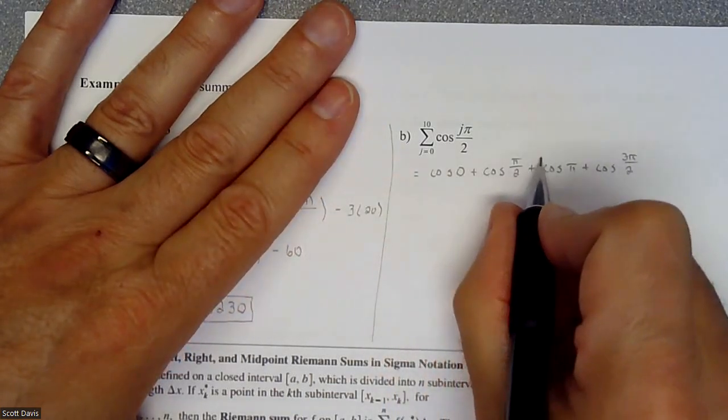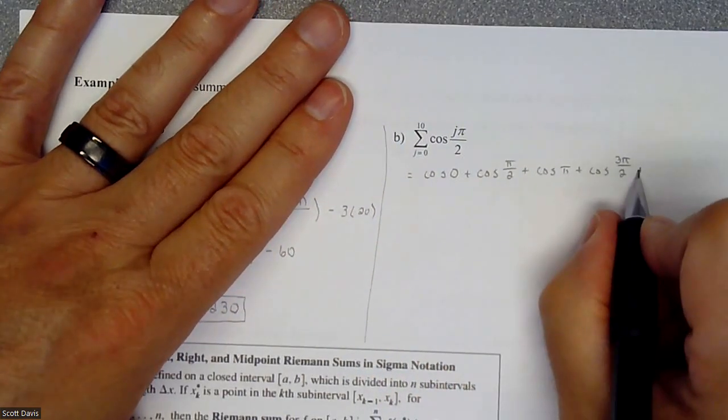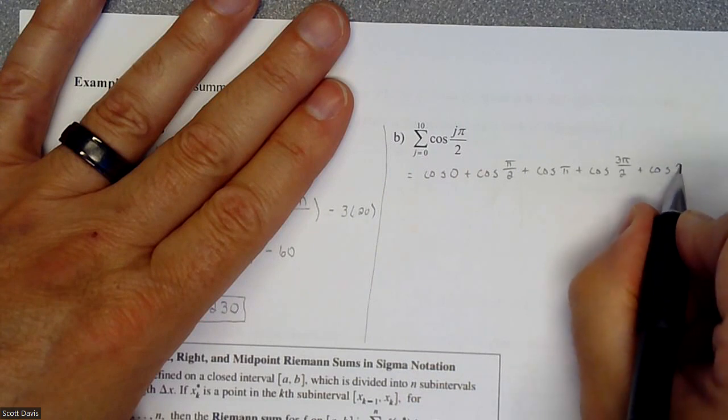So 0, 1 pi over 2, 2 pi over 2, 3 pi over 2, 4 pi over 2 would just be cosine of 2 pi.